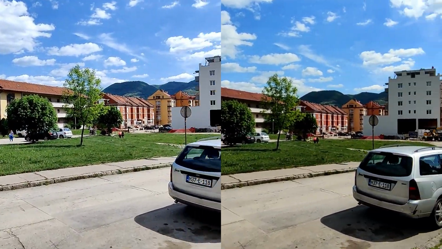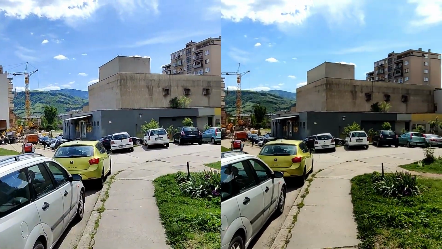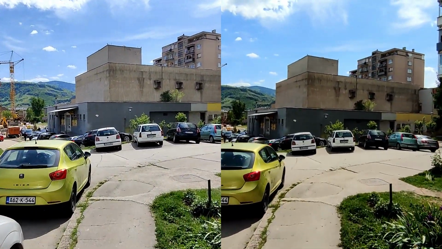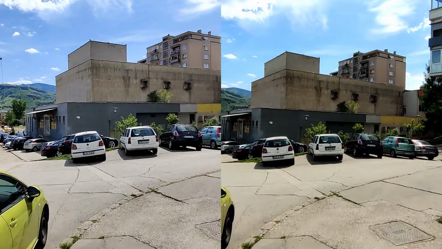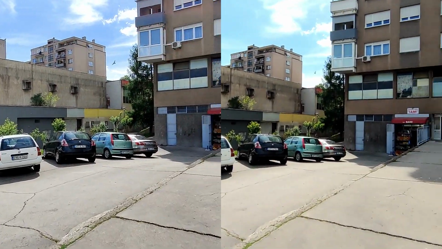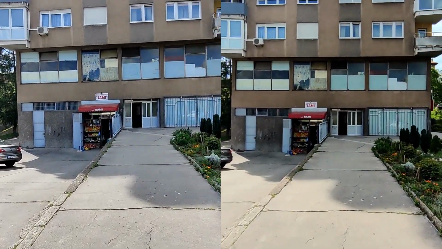let's check here the video quality and the video stability also with the ultra wide camera lens. What do you think, which smartphone has a better video stability test? Which passes in my test?